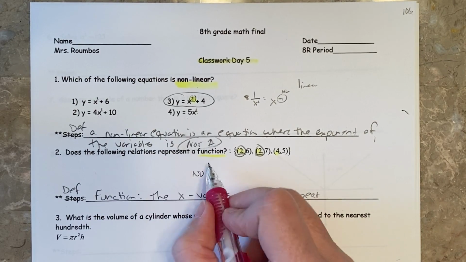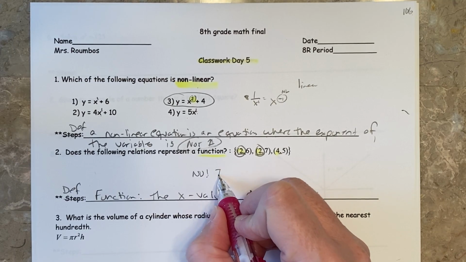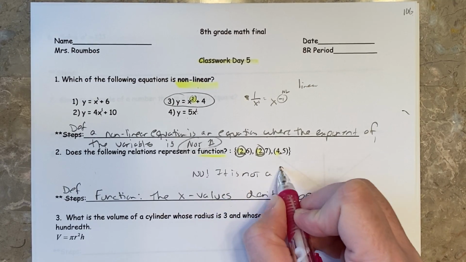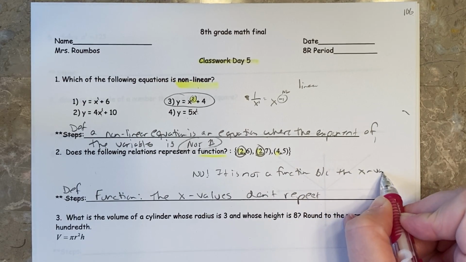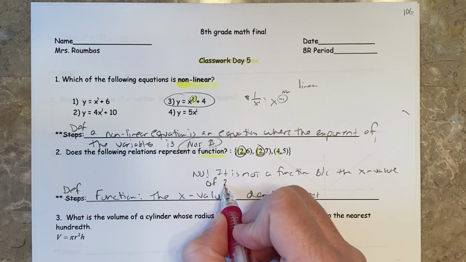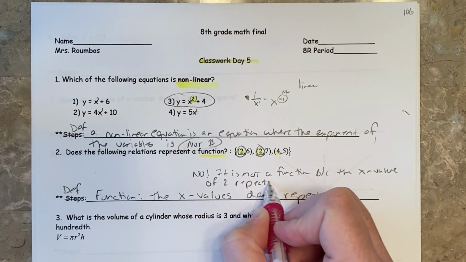So does it represent a function? No, it is not a function because the x value of 2 repeats.